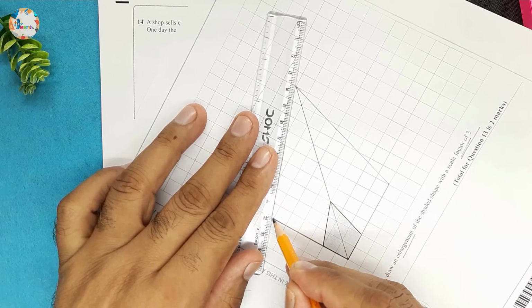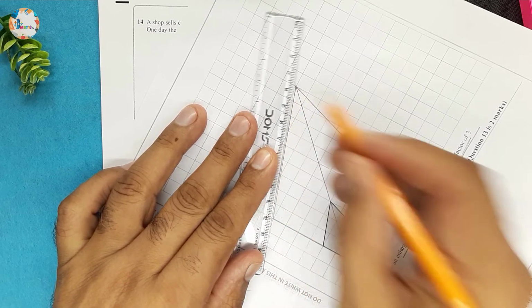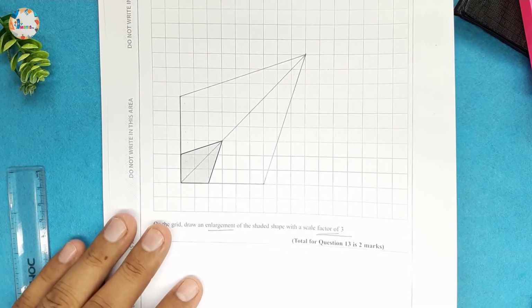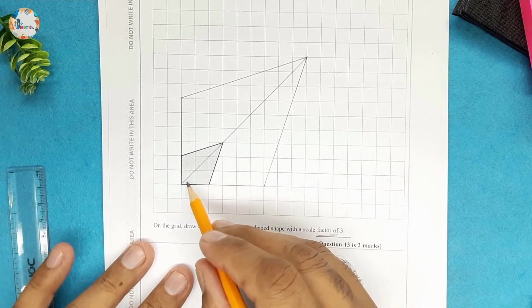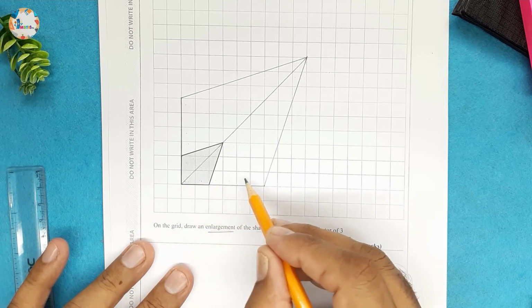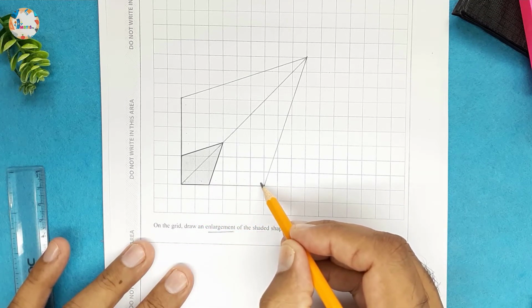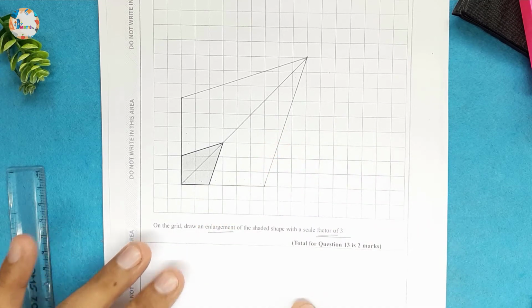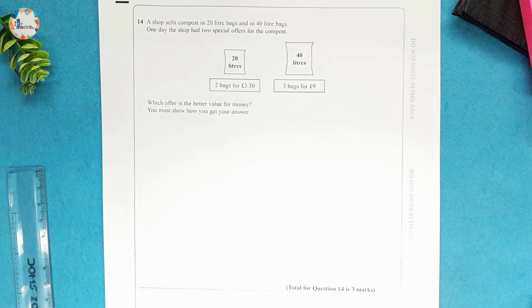Hopefully you are understanding each and everything. This is the enlargement which we have drawn. So this is done. If you check, this is 1, 2 units, and this will be 1, 2, 3, 4, 5, 6 units. So this is enlargement by scale factor 3. This is done. Question number 14.